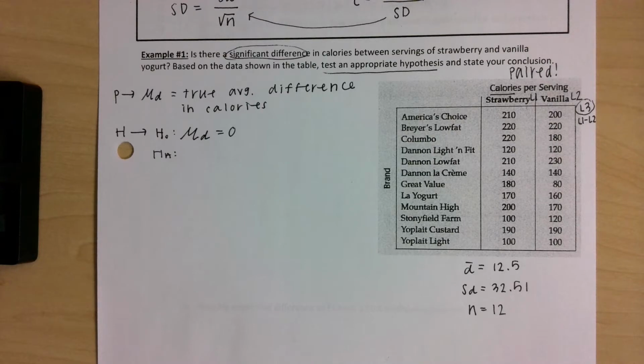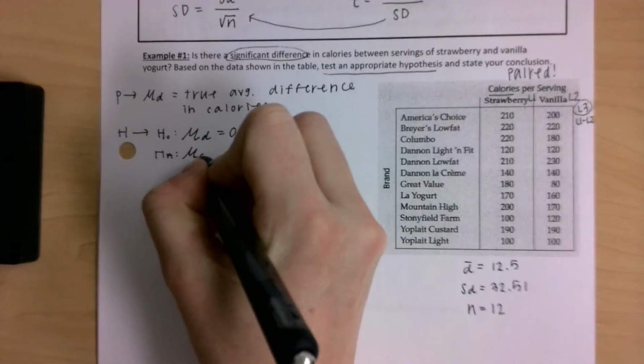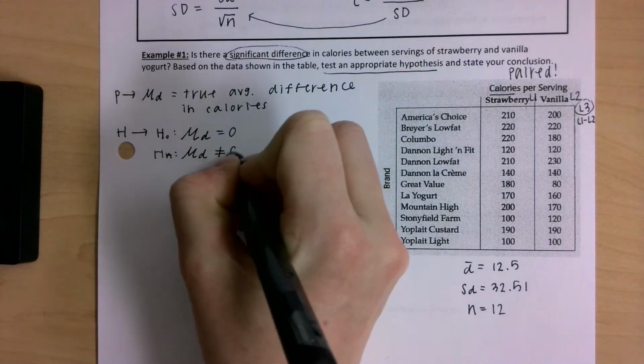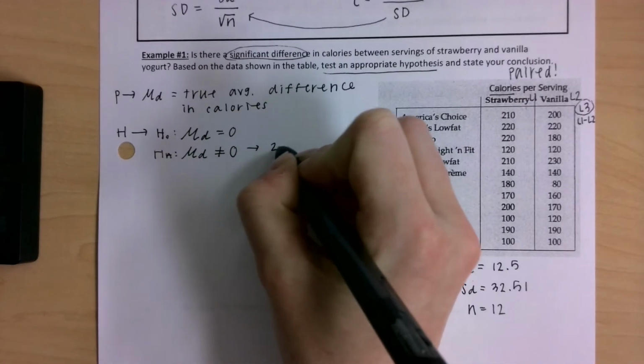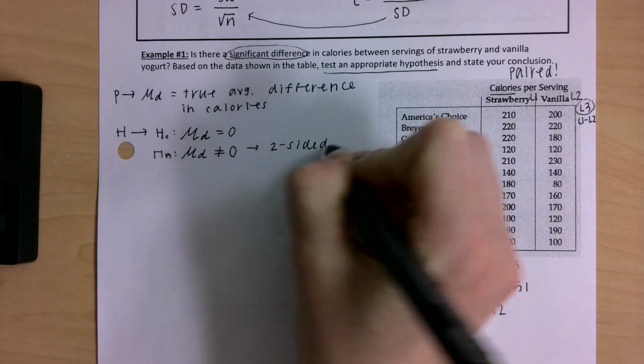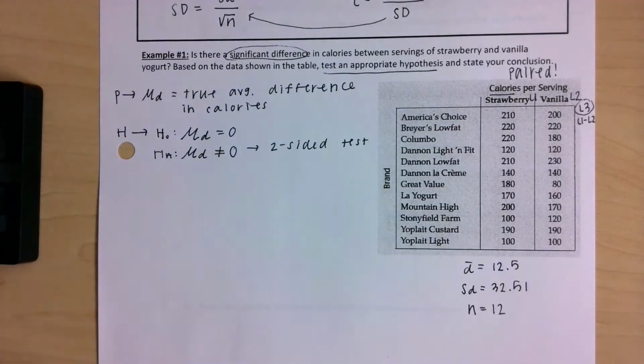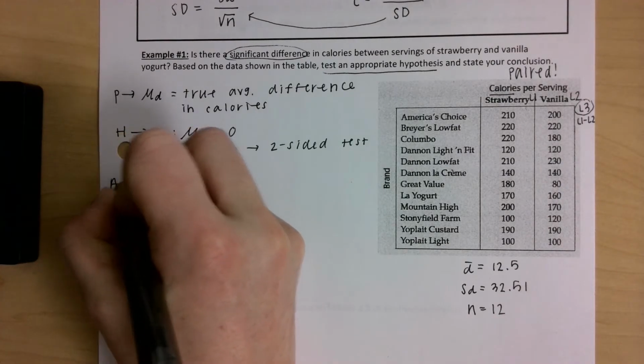So not necessarily does strawberry have more than vanilla or does vanilla have more than strawberry. I just care about if there's a difference. So this one will be mu sub d is not equal to 0. So this is going to be a two-sided test, which we haven't seen in a while. But remember, with those two-sided tests, we will run this just like a regular one-sided test. Once I have my p-value, I will then multiply it by 2.